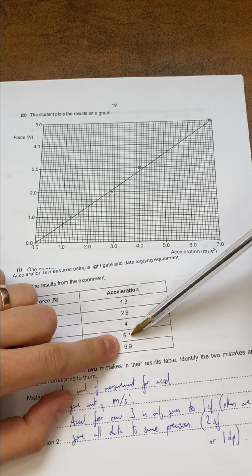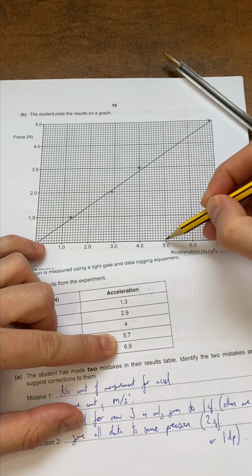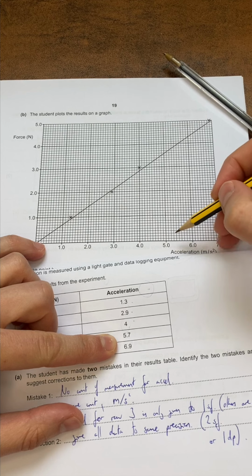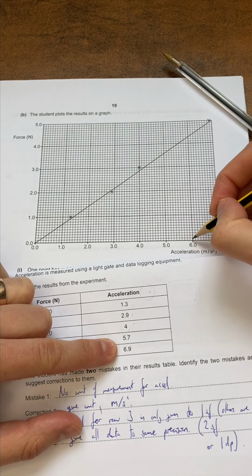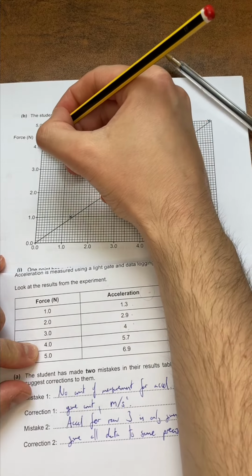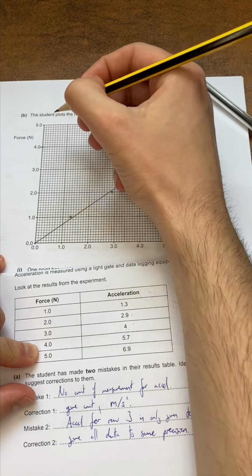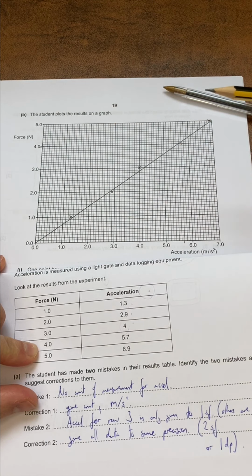The acceleration is 5.7. Let's get our sharpened pencil out and make sure we get 5.7 correctly. Looks like there's 10 squares between each of our main indicators. So 5, 10 squares, then 6. So each little square is 0.1 meter per second squared. So 5.7, go back 3: 5.9, 5.8, 5.7. That's where our 5.7 is. Our force was 4 newtons, so it goes on the main line. There we go. 5.7, nice and small there with a sharp pencil.